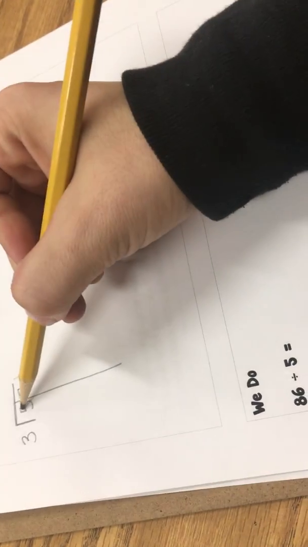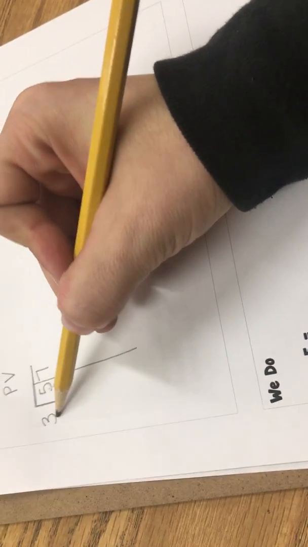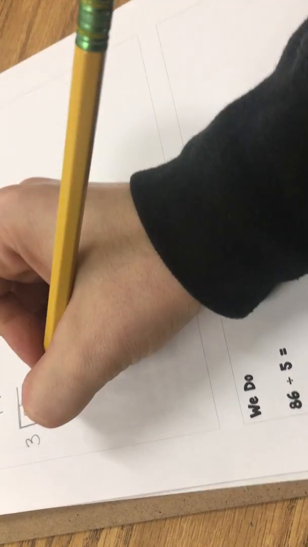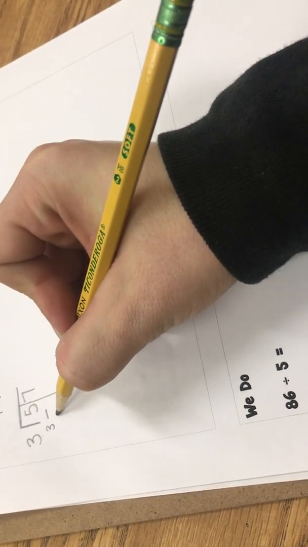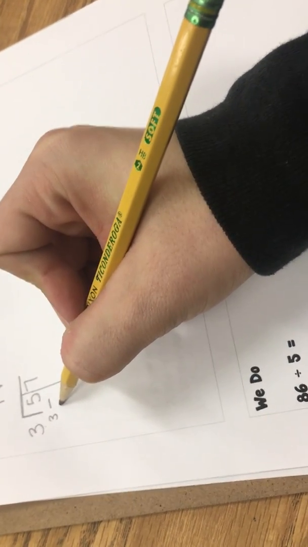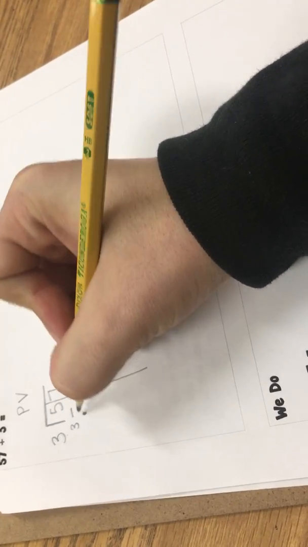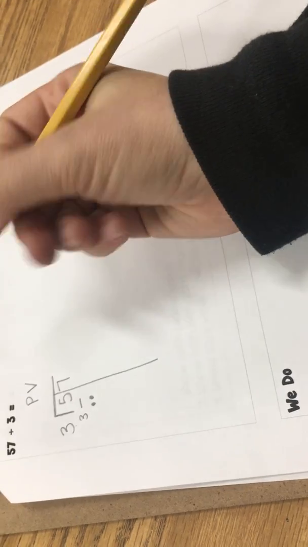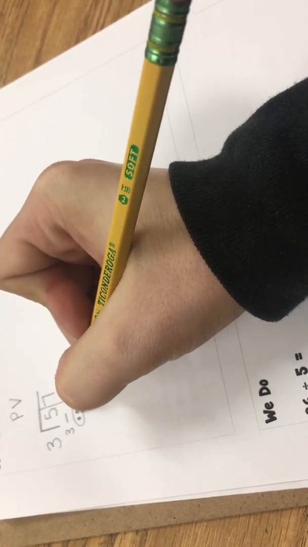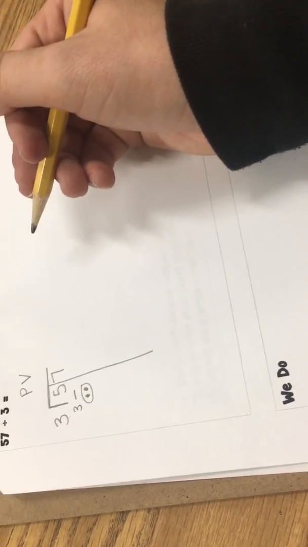So remember, with place value, we want to split these 10s and 1s in half. So now I have a total of 5, but I have to count by 3. So 3. Well, if I go another stick, that means I'm going to get to 6, which is too much. So 3, 4, 5. So I have 2 stones remaining. Remember, we can't have a remainder in our tens place.